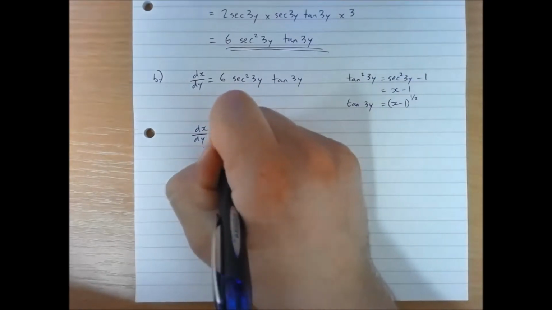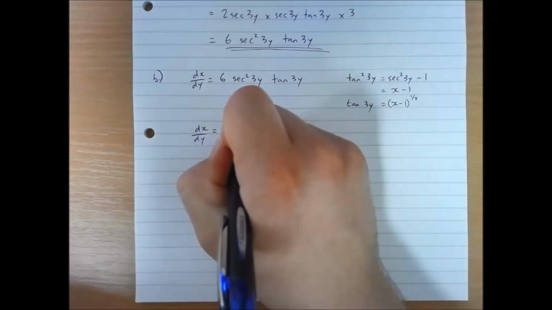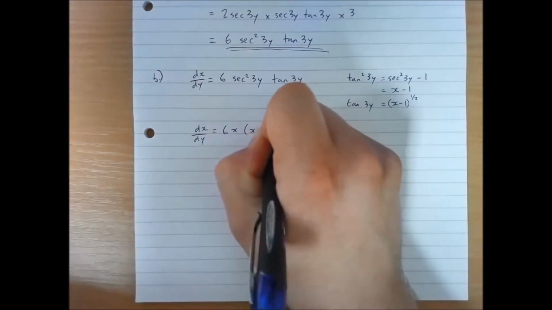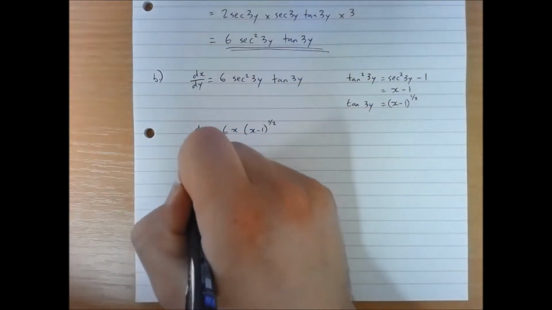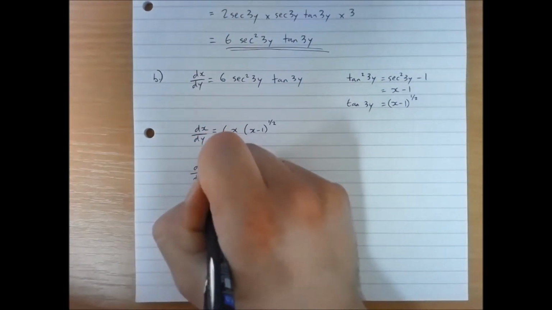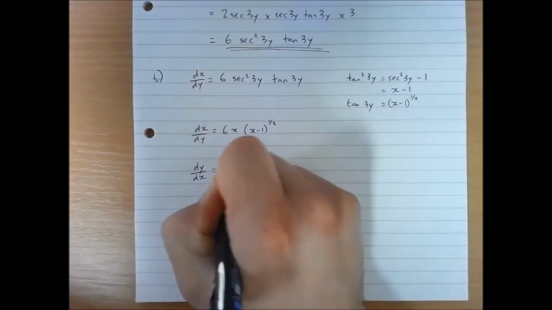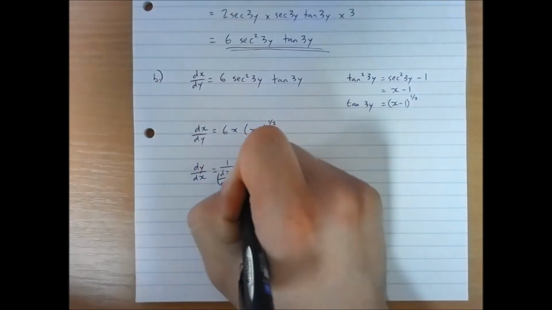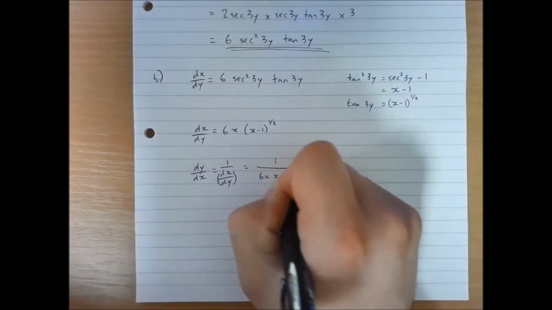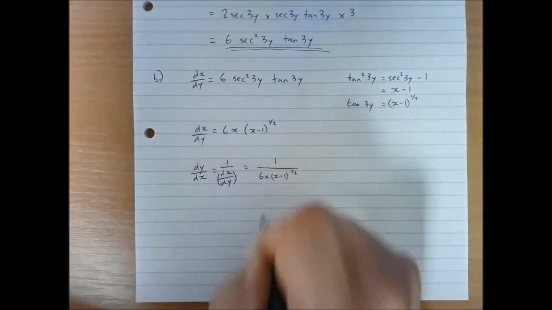I can replace sec squared 3y with x, I can replace tan 3y with (x minus 1) to the power of a half. Now the relationship between dx/dy and dy/dx is a reciprocal one, so dy/dx is 1 over dx/dy, which is therefore 1 over 6x (x minus 1) to the power of a half, as required.